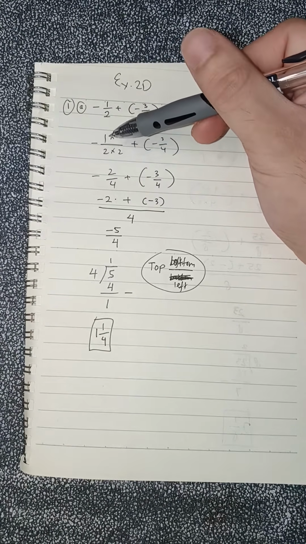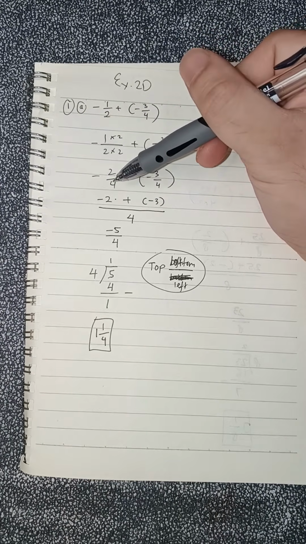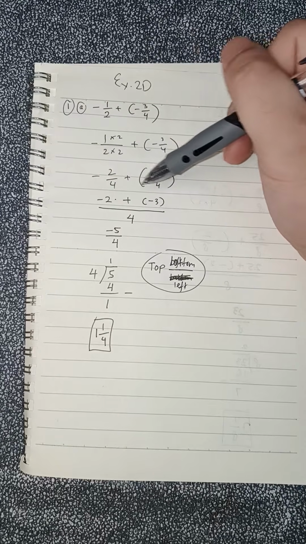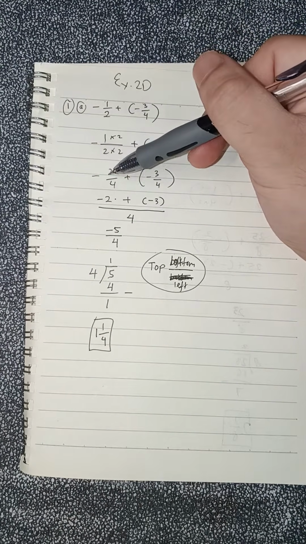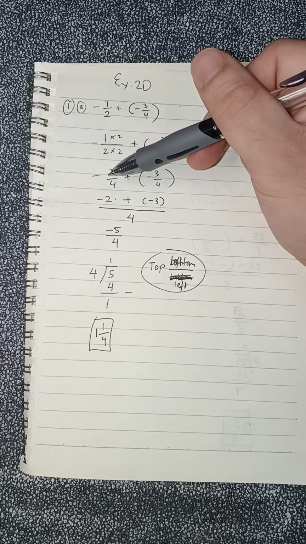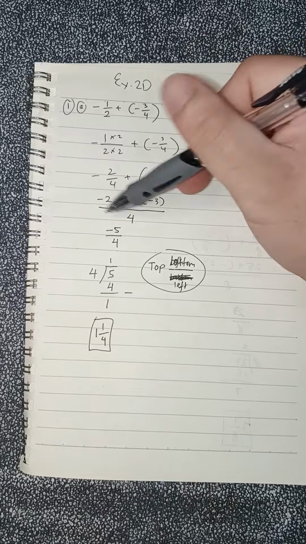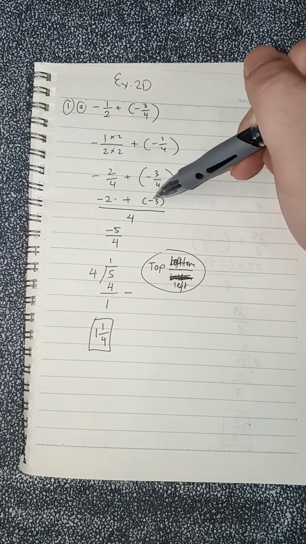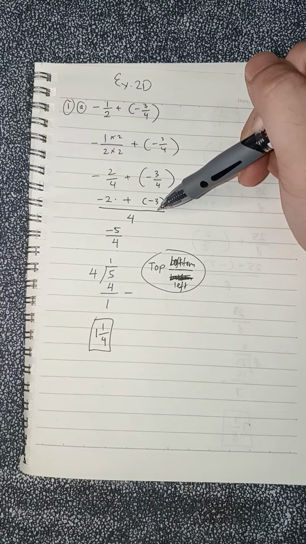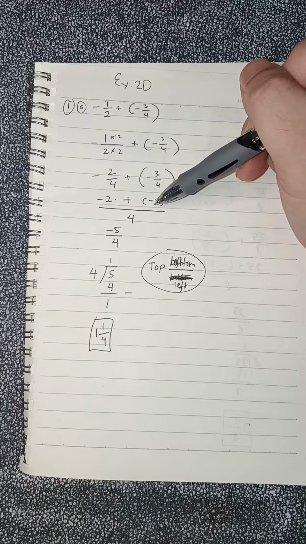So you got to do this. So 1 will become 2, 2 will become 4. And only after the denominator becomes the same, then you can merge the fraction, right? So negative 2, remember to bring along the negative sign, plus negative 3 over 4. After you merge them, you can do this exactly like in exercise 2B, where we learned addition and subtraction. So negative 2 plus negative 3.